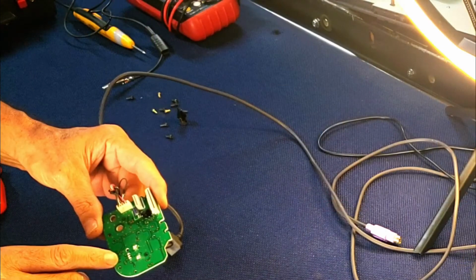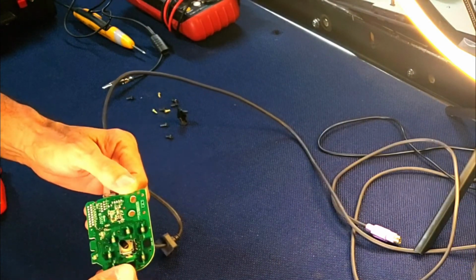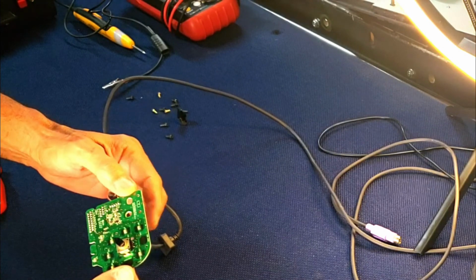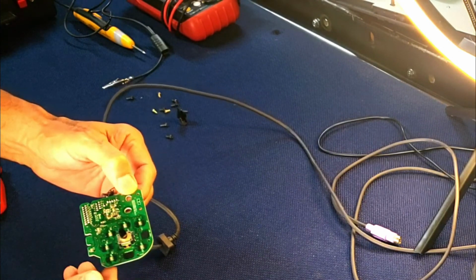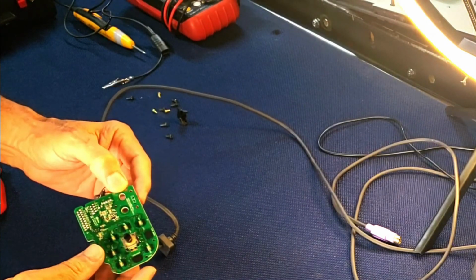Now the keyboard has a microcontroller that is the encoder for the whole keyboard, and on this particular microcontroller it's got a couple of traces that go from the encoder to the microcontroller itself that will probably have all of those functions and programs already built into the microcontroller.